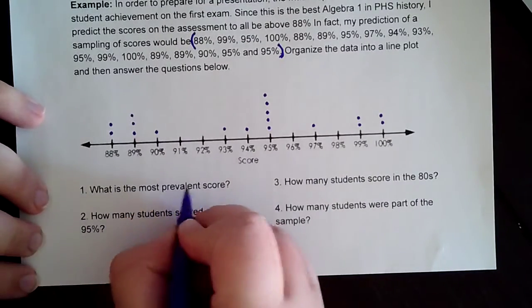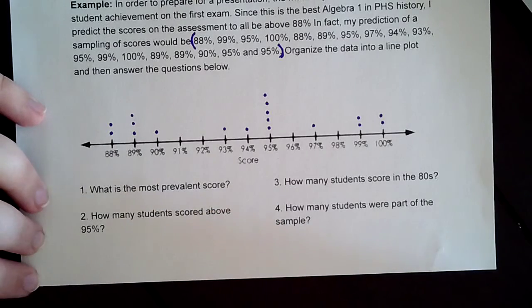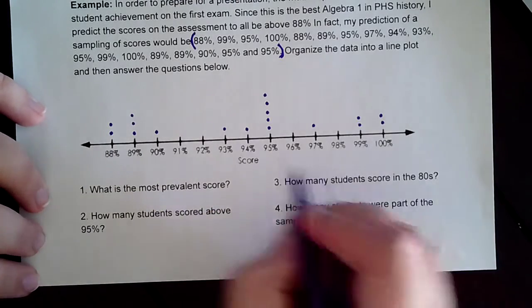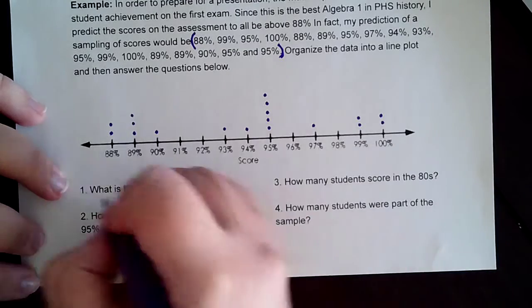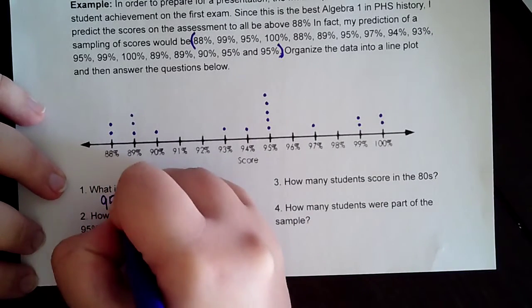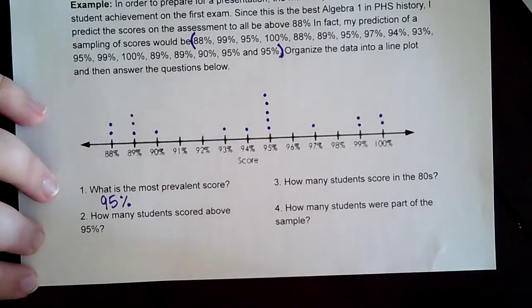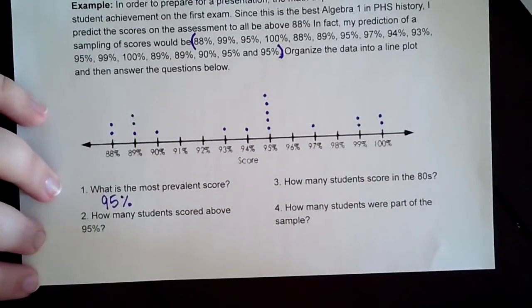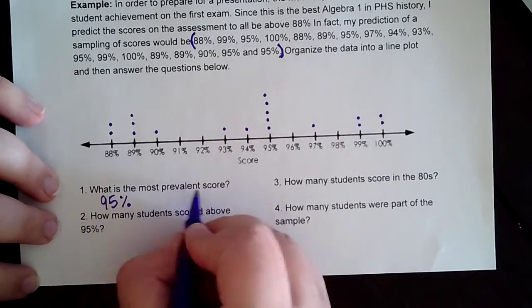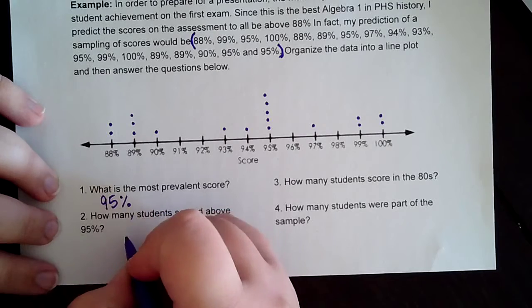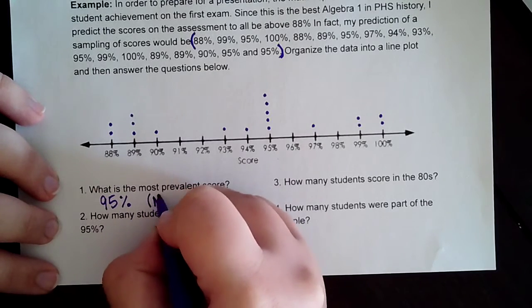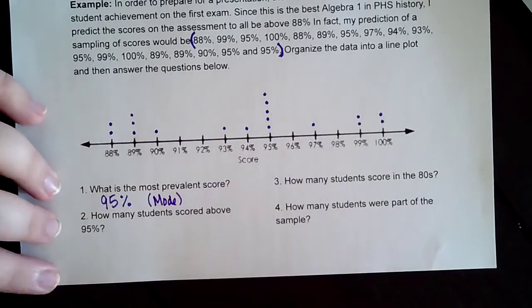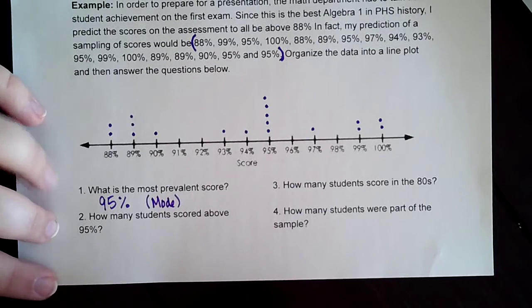What is the most prevalent score, meaning which one occurred the most? Well, based on our graph and the number of dots, I would say 95% was the most common because 5 students had that score. If I ask for the most prevalent score, that would also be a measure of mode. That's the one that came up the most.